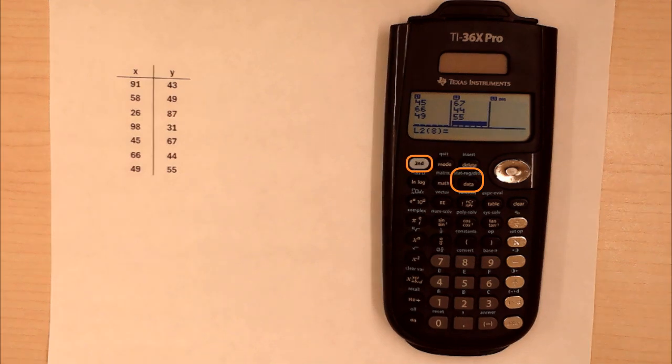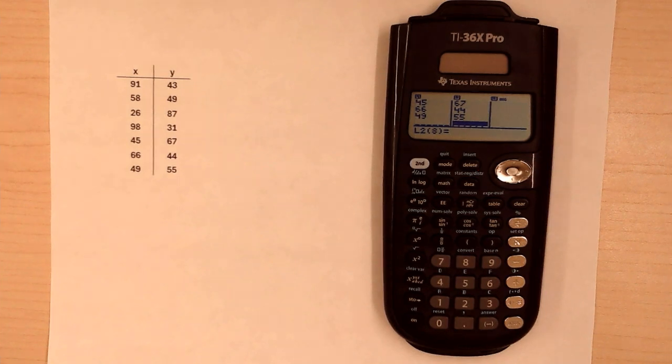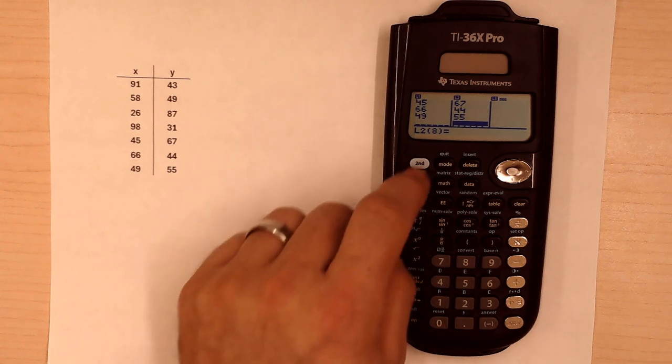Now that all the data values have been entered, we're going to press second and then the data button again, which you see above it, it says stat reg distribution. And that allows us to choose what type of statistics we'd like to find.